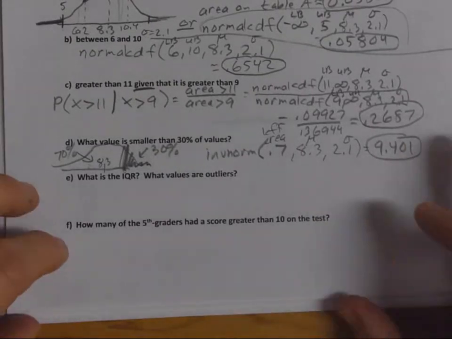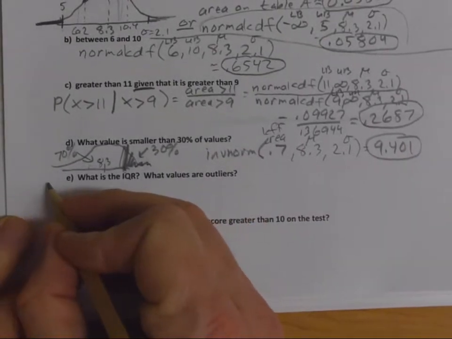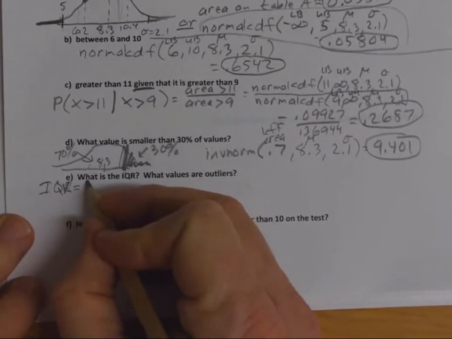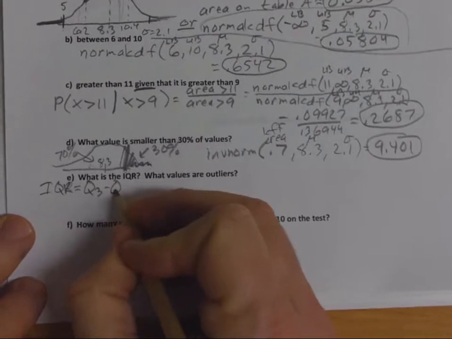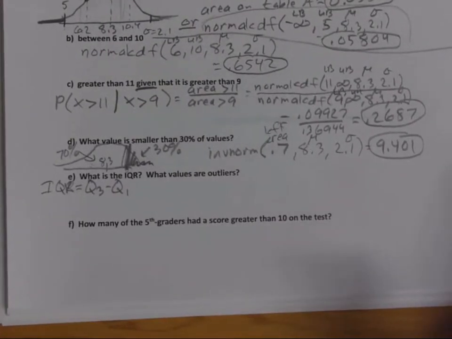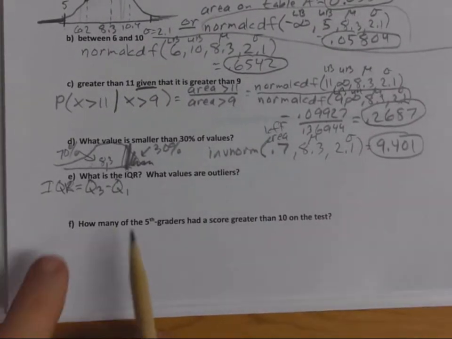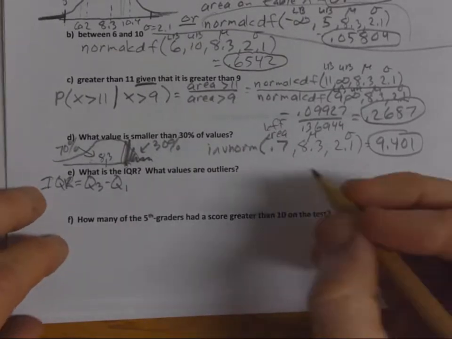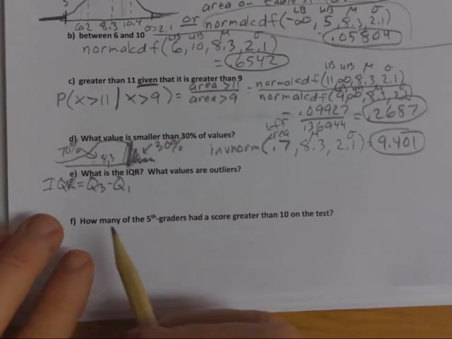That is, first of all, finding the IQR and then the outliers. Remember, the IQR, very popular question, is Q3 minus Q1. It is one of our main measures of spread, along with standard deviation and range. It tells us how the middle 50% of values are varying, which can be an important thing for us to know.